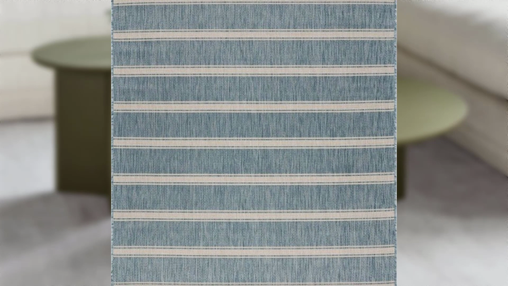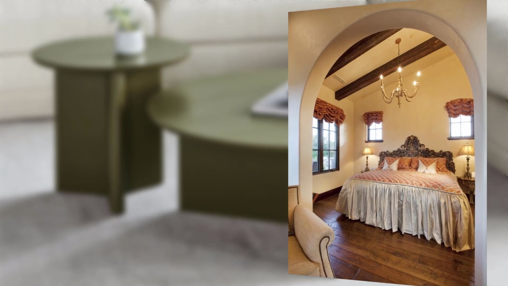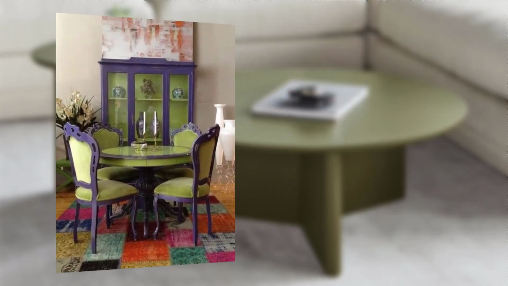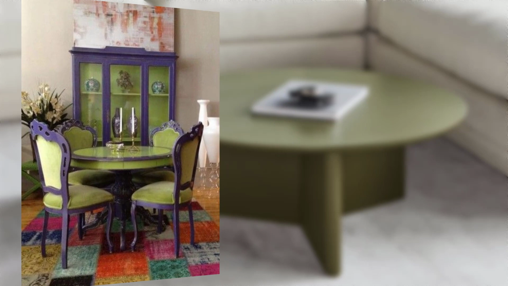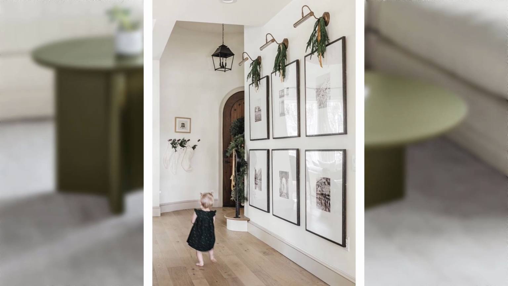Point number 11. Experiment with color psychology. Color can affect how people feel. Some colors make people feel happy, while others make them feel calm or excited. Try using different colors together to create the mood you want.